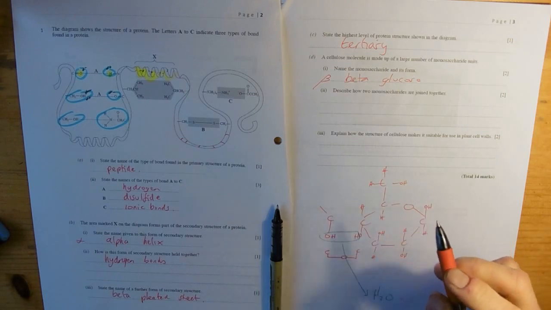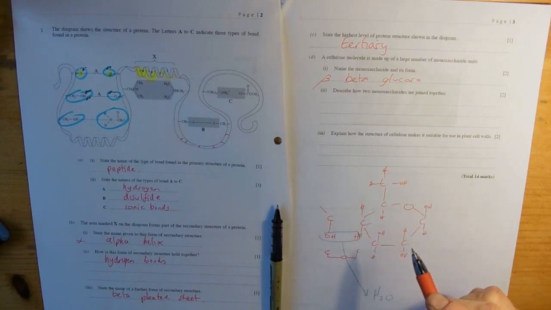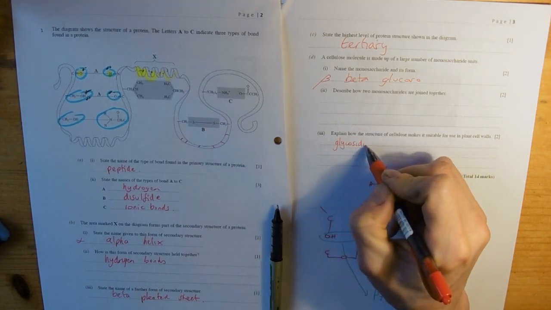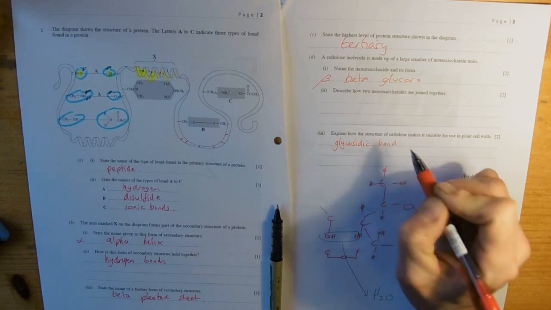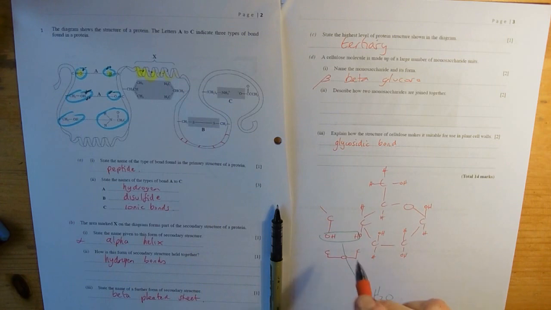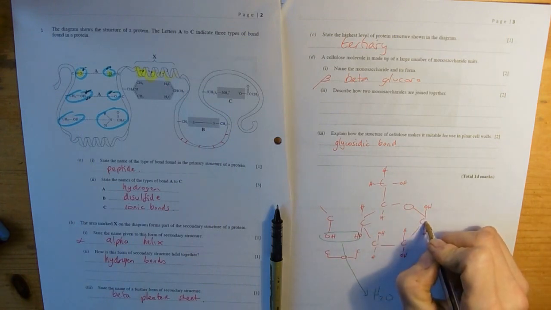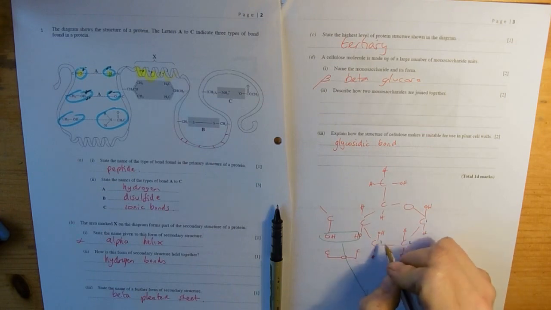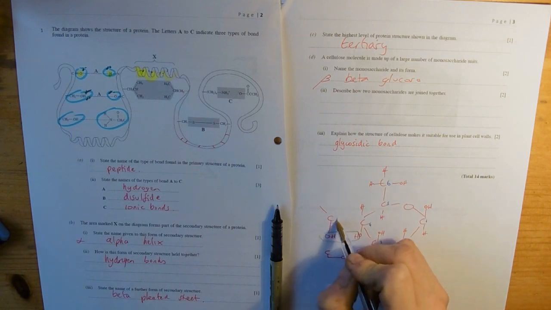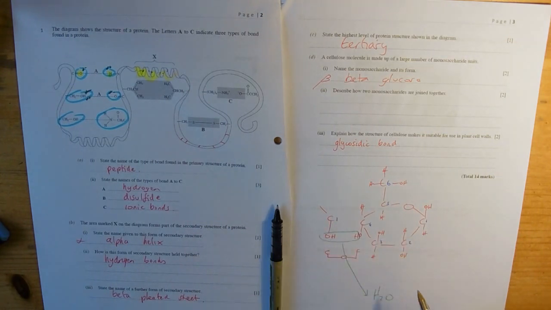So we just need to put that into words. We are forming a glycosidic bond, and that's between carbons 1 and 4. So it's our carbon chain, 1, 2, 3, 4, 5, 6, and this is the first carbon of the next molecule on. So it's a 1,4 glycosidic bond.